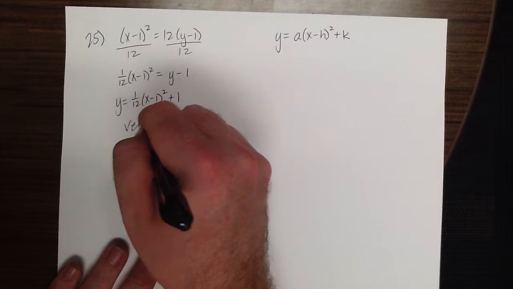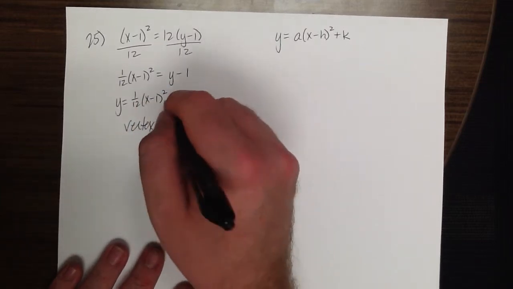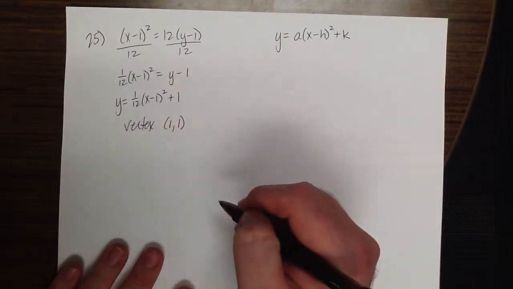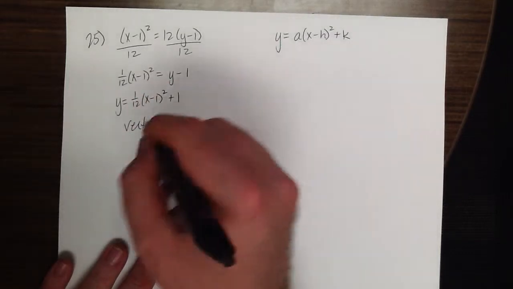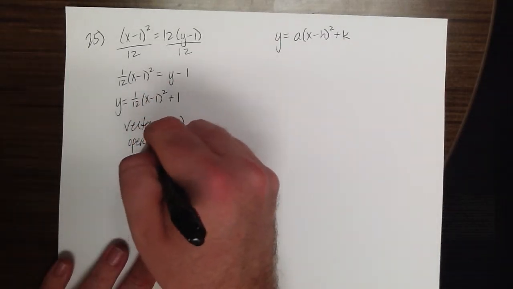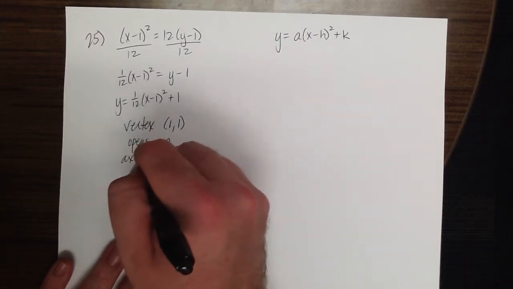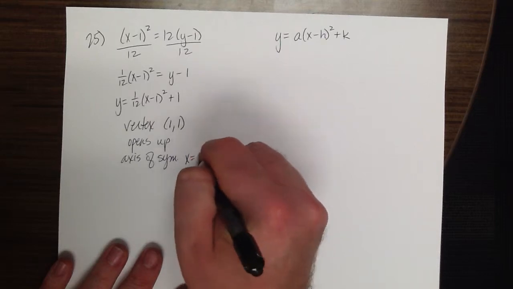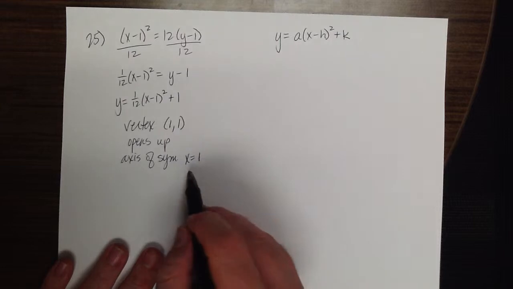The vertex, you change the sign of that, so it's going to be at x = positive 1, and you keep the sign of that, so y = 1. Because a, 1/12, is positive, it opens up. The axis of symmetry is at x = 1. You get that from this parentheses. Gives you x = 1.